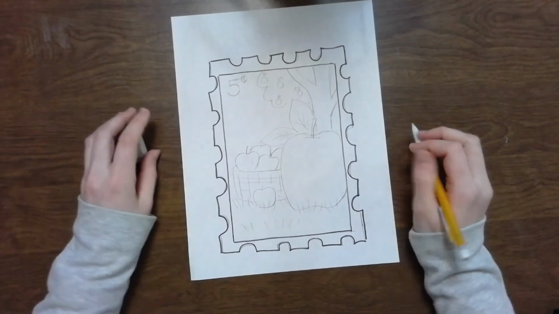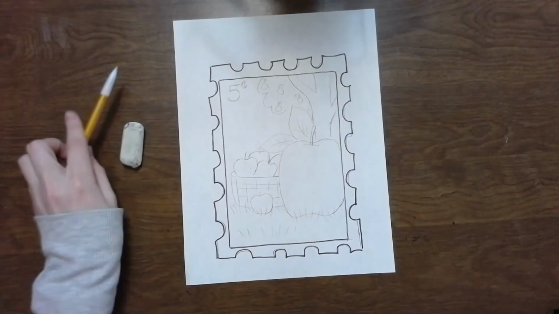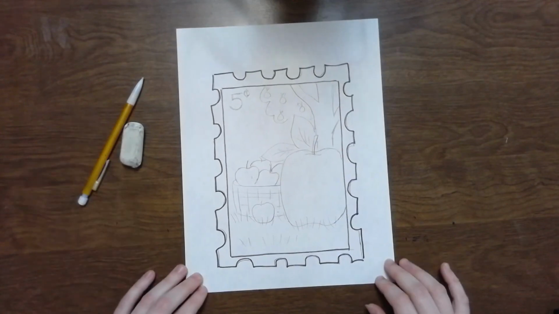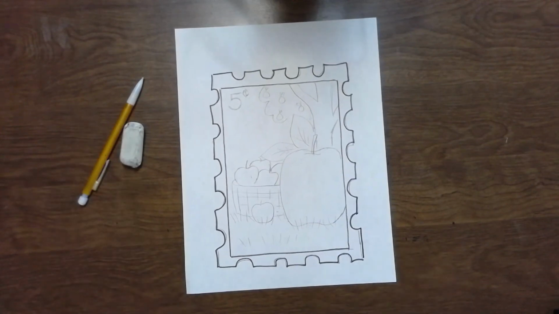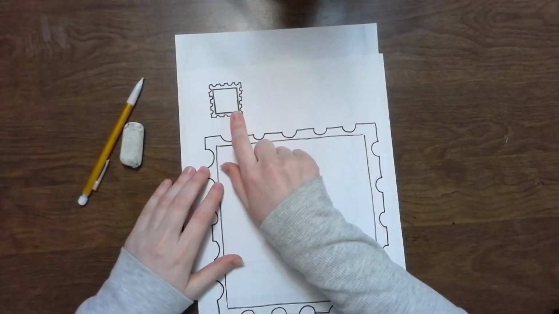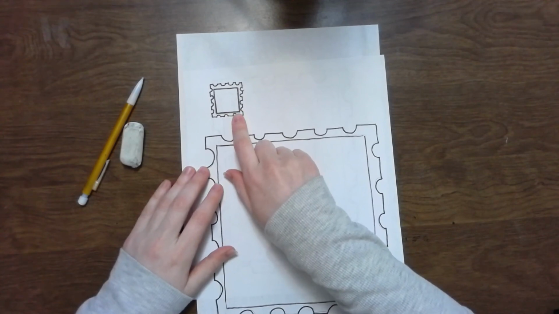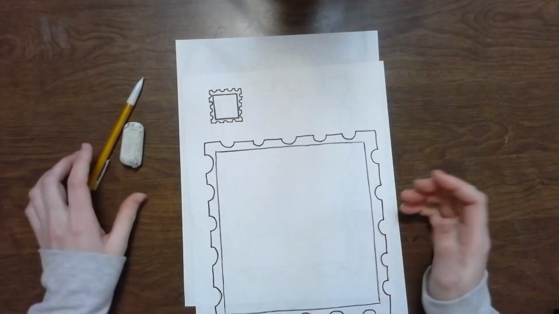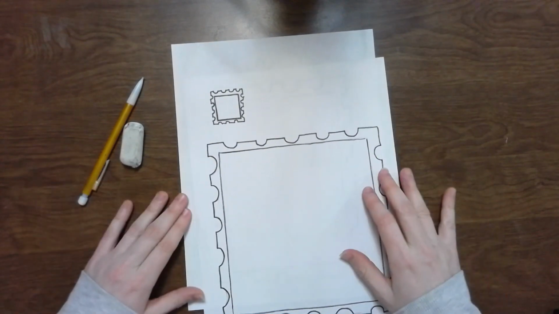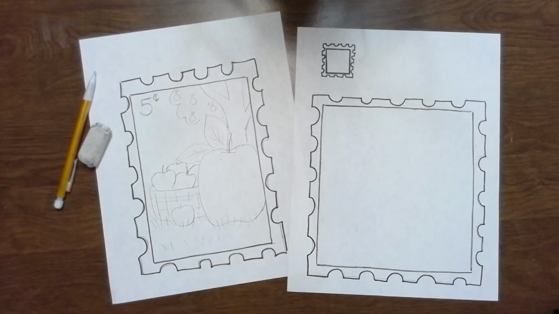Once you're all done drawing, it's time to color. You can color it with any media you would like. If you want an extra challenge, try designing a stamp that's 1 inch by 1 inch, which looks a lot like this one right here. It's super small. Real stamps are actually even smaller than this. So it can be really hard to design something on a small scale and then try to take it up to a large scale. How does it look different?